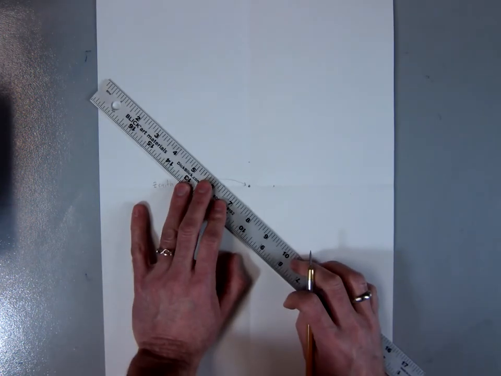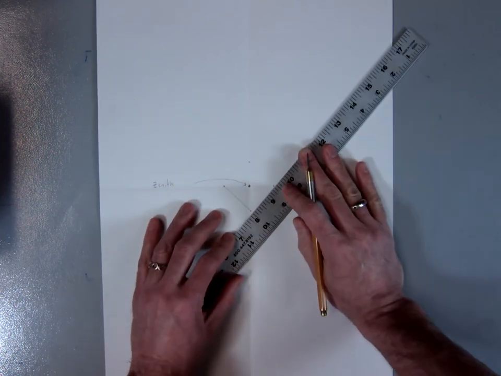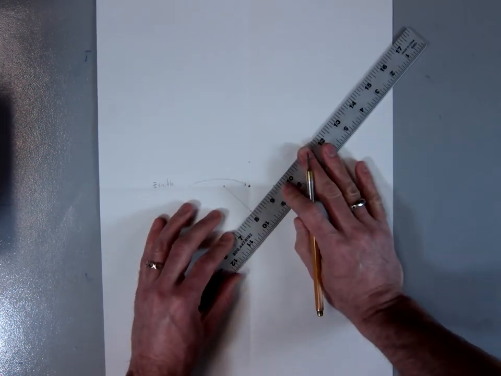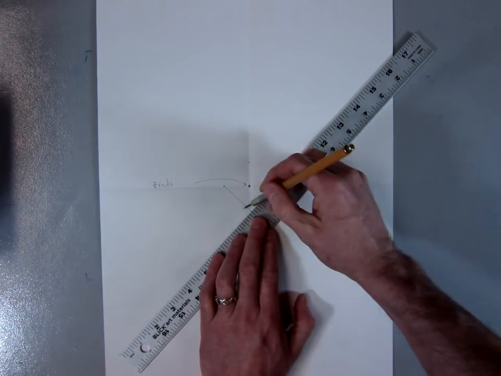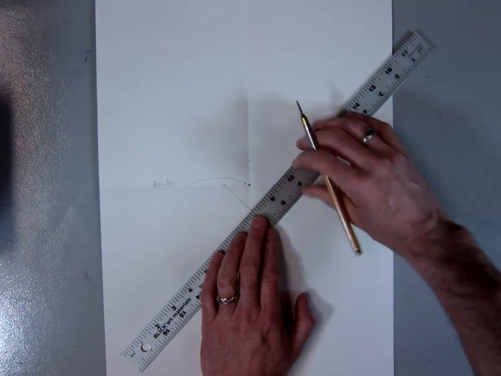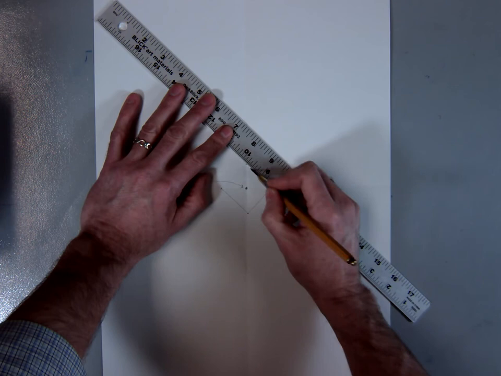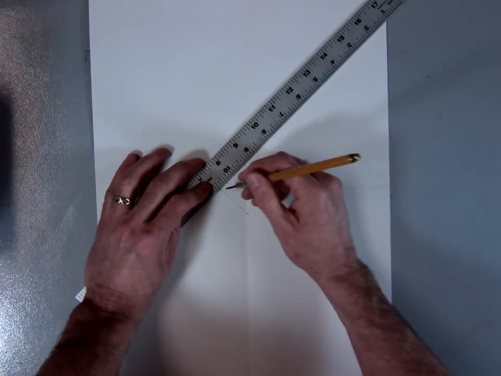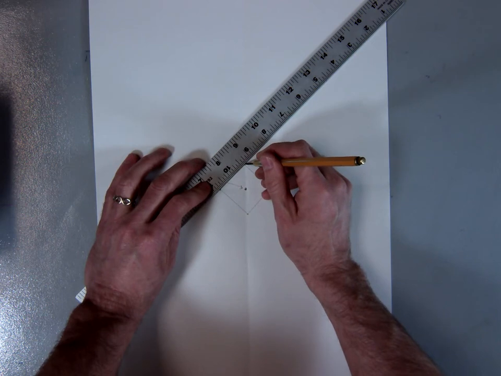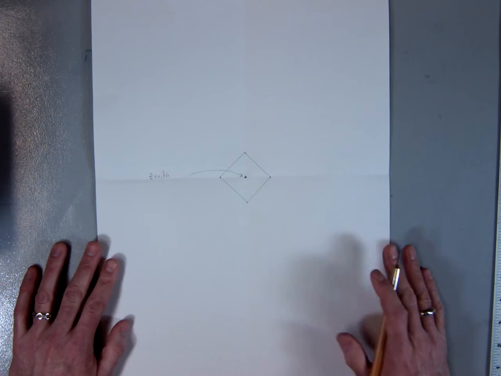So now if I connect those 1 inch dots, I'll get myself a square that's tilted so the points are along the axes of the vertical and horizontal lines. Okay, so here's our beginning square. There it is. All right, now we need our first horizon line.